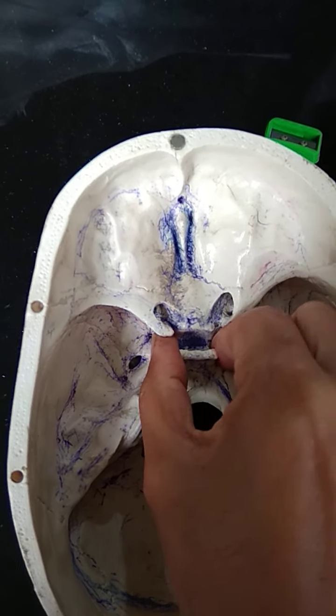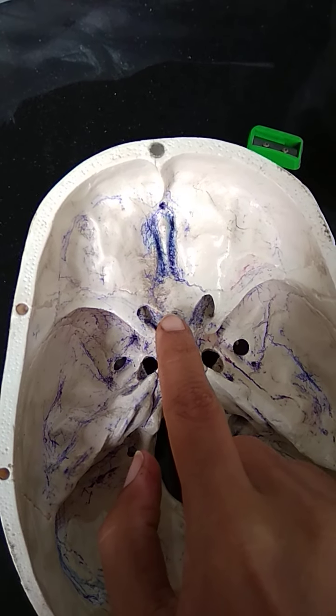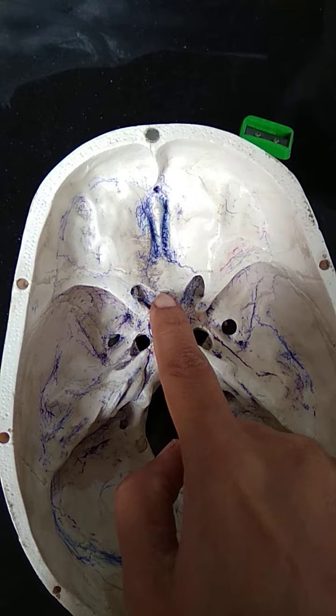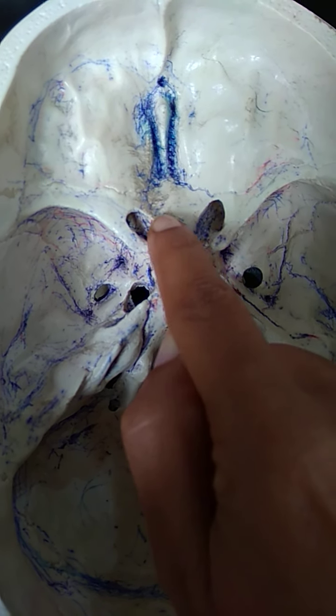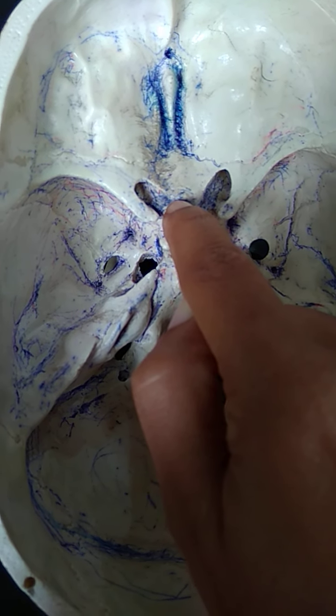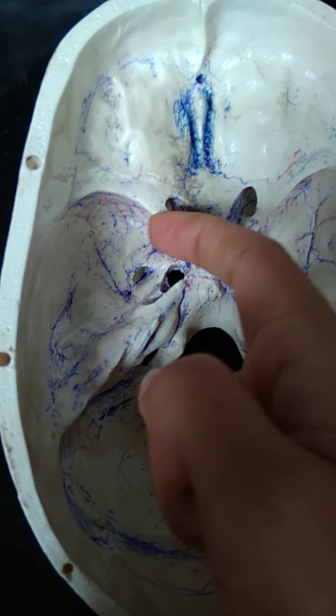As you can see, this is the body of the sphenoid in the middle. So posteriorly and in the midline, the anterior cranial fossa is bounded by the limbus of the body of sphenoid that forms the anterior boundary for the prechiasmatic sulcus, which is a groove located between the two right and left optic canals.